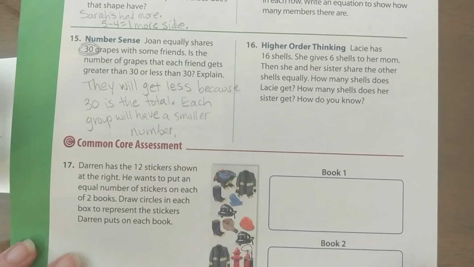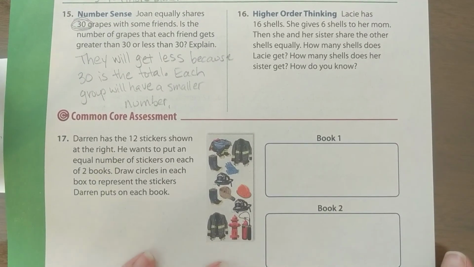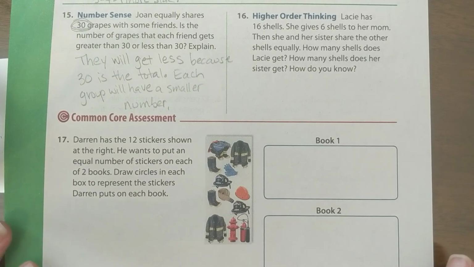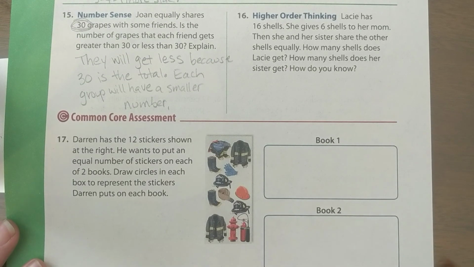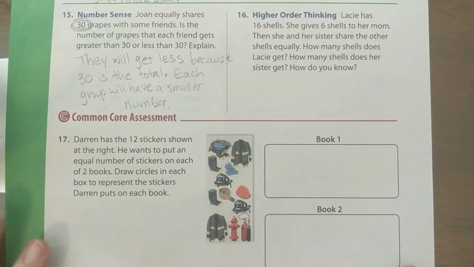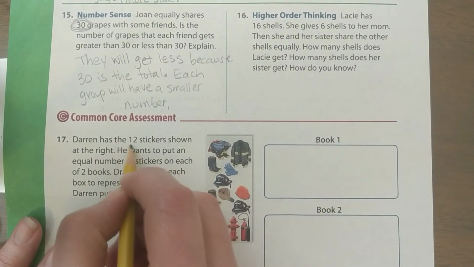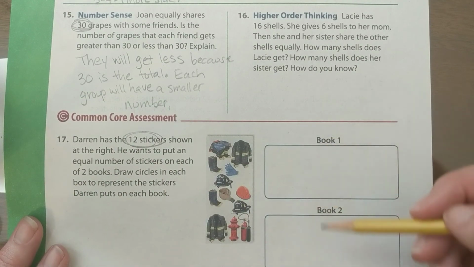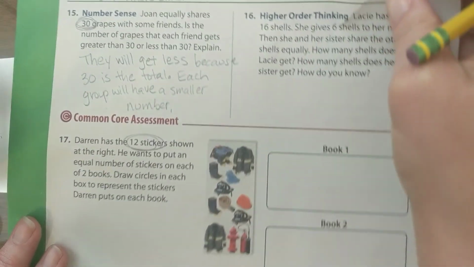Okay, number 17. Darren has 12 stickers shown at the right. He wants to put an equal number of stickers on each of 2 books. Draw circles in each box to represent the stickers Darren puts in each book. So here we are. We have 12 stickers. He's dividing it onto 2 books. So we're going to draw circles.